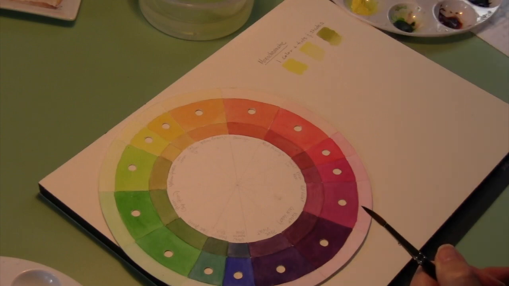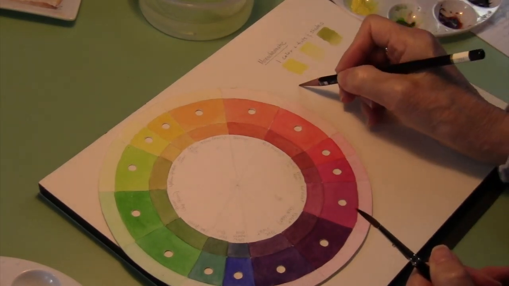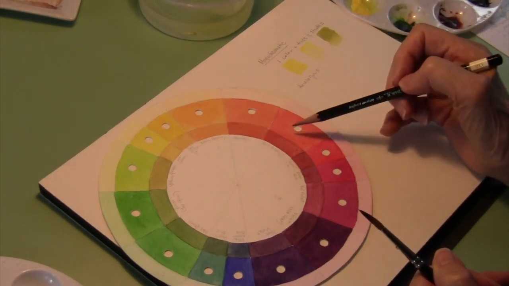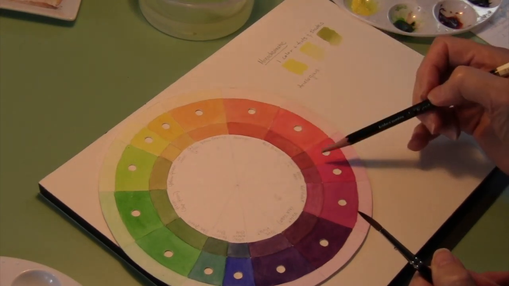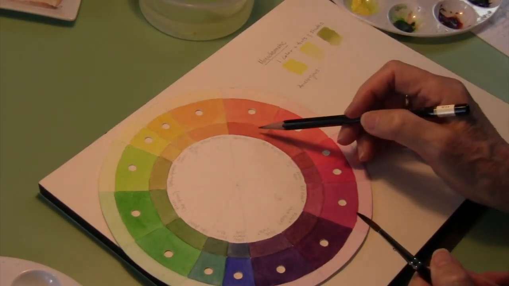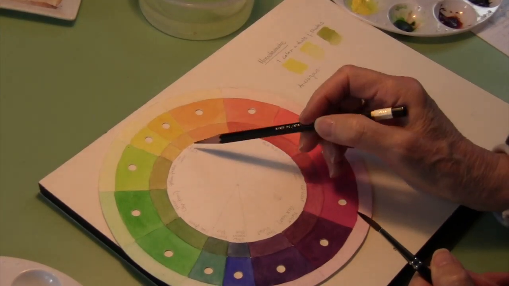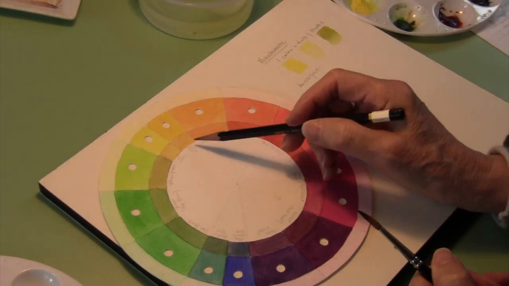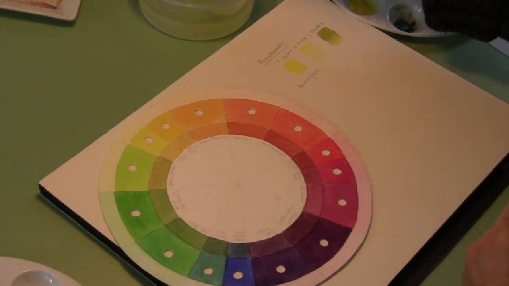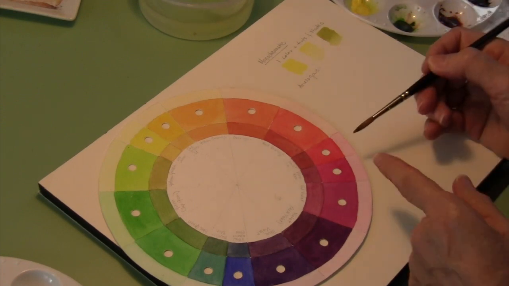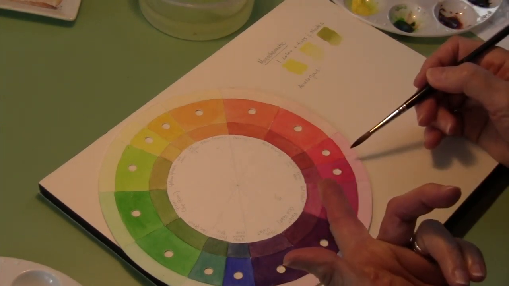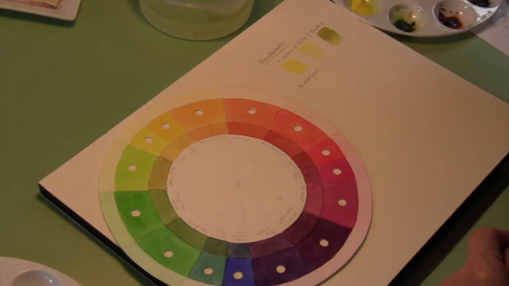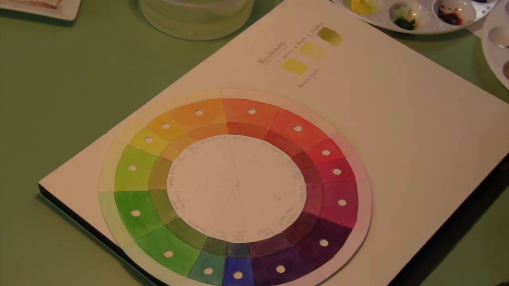The next color scheme is analogous. And that takes a color and 2 colors on either side of it, or in one direction or the other. So if we were to take orange, for instance, we could go yellow-orange, cadmium yellow light. Or we could go red-orange, orange, yellow-orange, cadmium yellow light. But usually it's not more than 4 because you do not want to end up with the third primary in the mix.